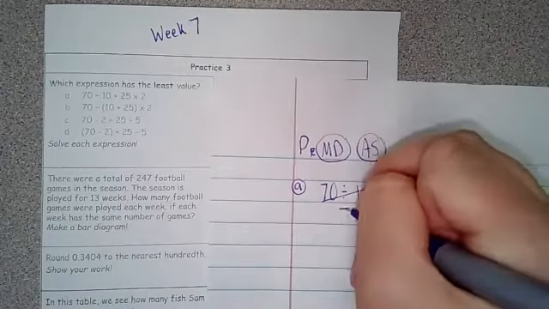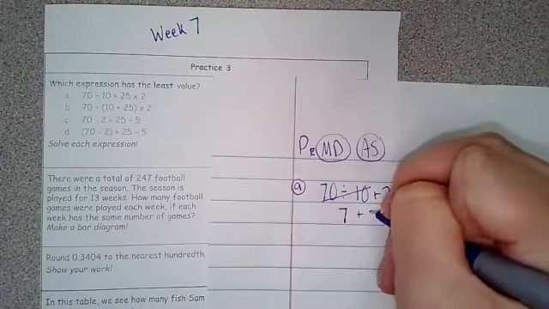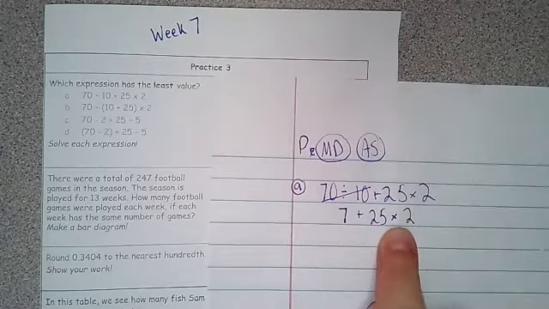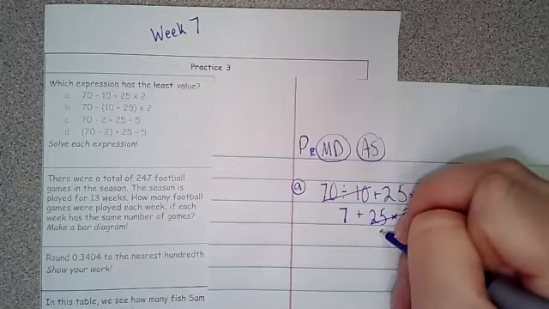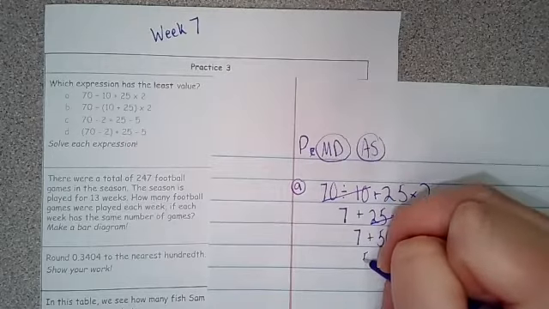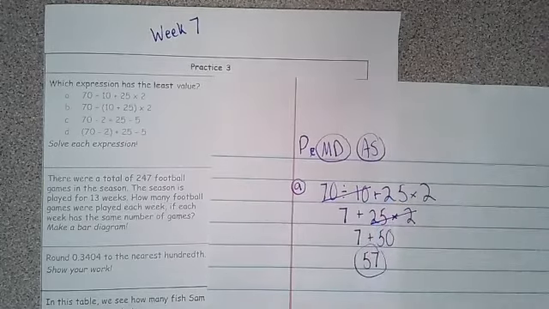70 divided by 10 is 7. So then you write plus 25 times 2. Now you have addition and multiplication, so multiplication comes first. 25 times 2 is 50. So that leaves you with 7 plus 50, which is 57. There's your answer for A.